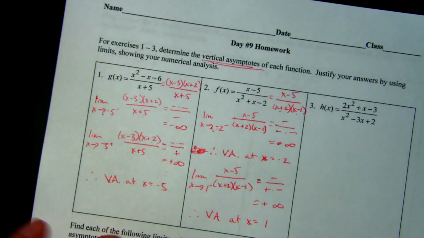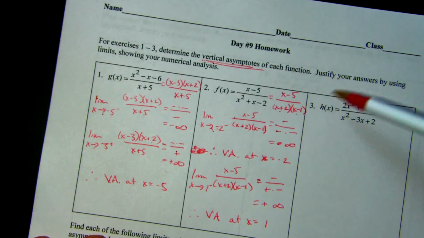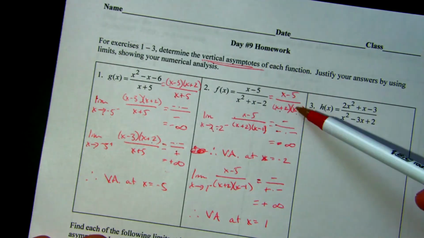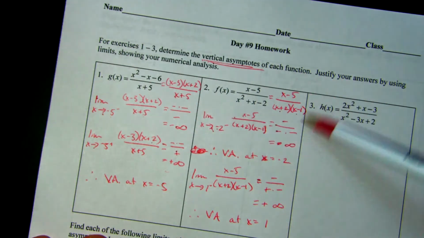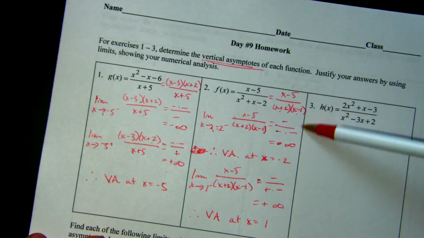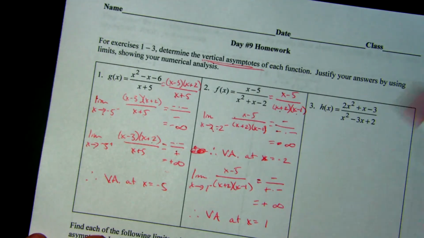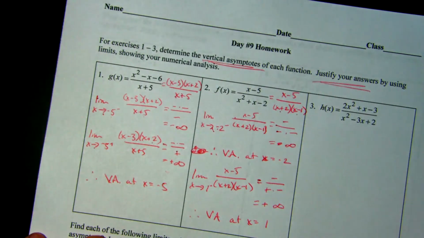Okay. Do I know already? Yeah, I know already that there's going to be an asymptote just by looking at the fact that there's an uncanceled factor in the denominator. What I'm doing here is showing what I need to show in order to justify my answers using limits.